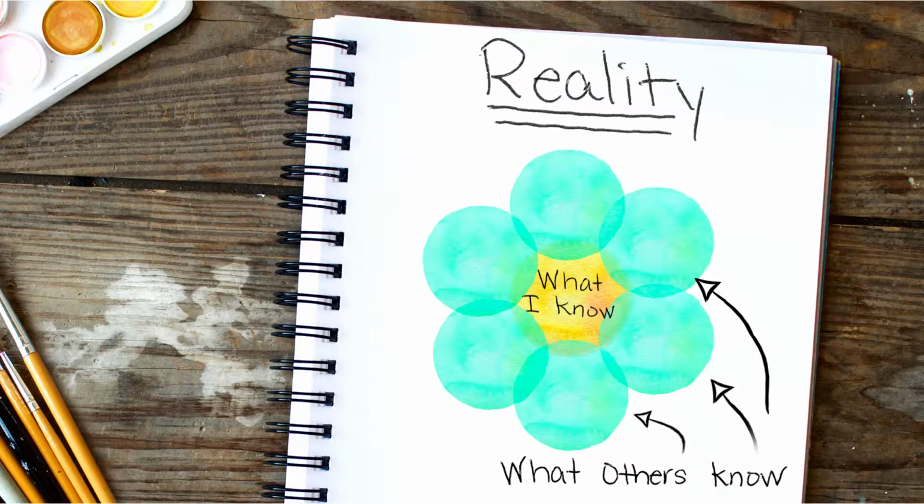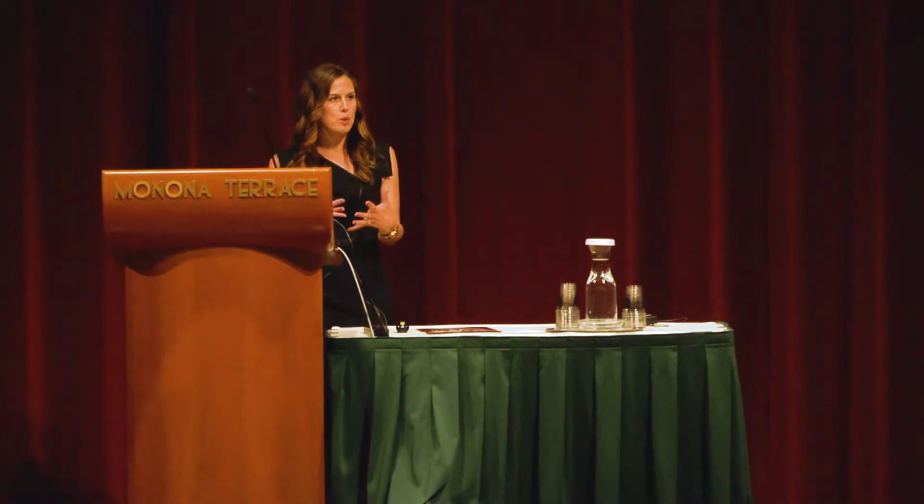There is knowledge that I have, unique to me, and there is knowledge that each of you have that nobody else has. And then there's knowledge that we have that overlaps with one another. I think that this illustration is a really beautiful example of what a diverse team looks like, because we are able to bring unique perspectives, and we're able to come together and have both similarities and differences.